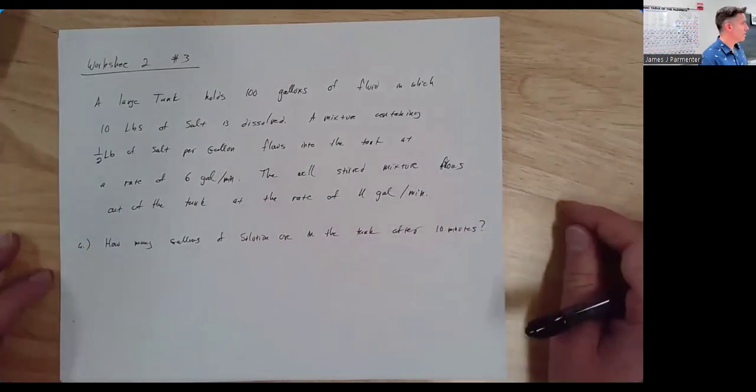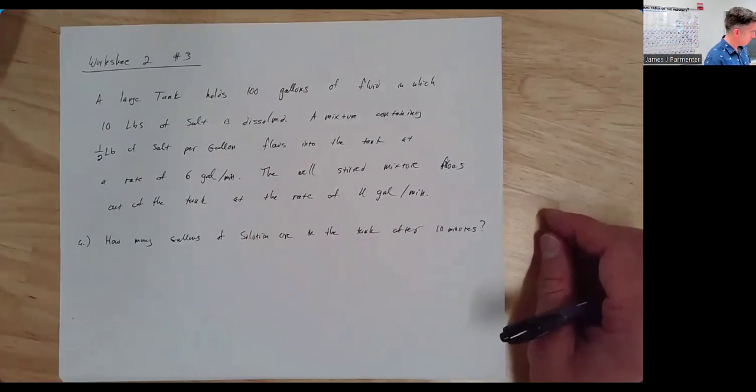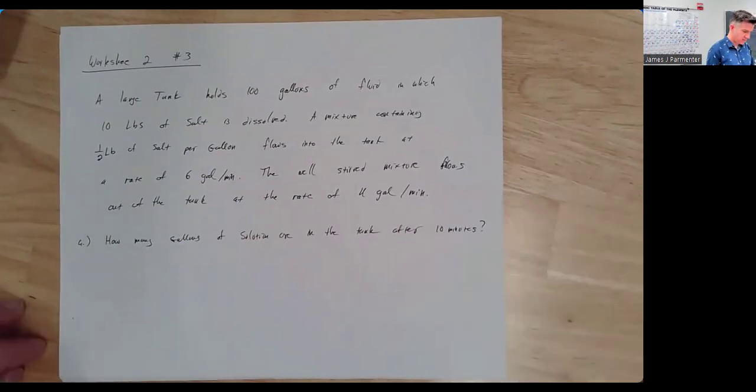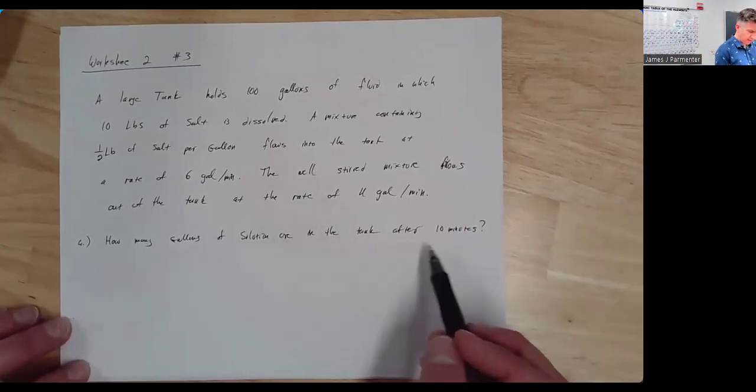Which I feel is not a typical first question for a problem like this. Usually we're like, set up the differential equation. So that doesn't seem like a terrible question to ask, right? How many gallons of solution are in the tank after 10 minutes?